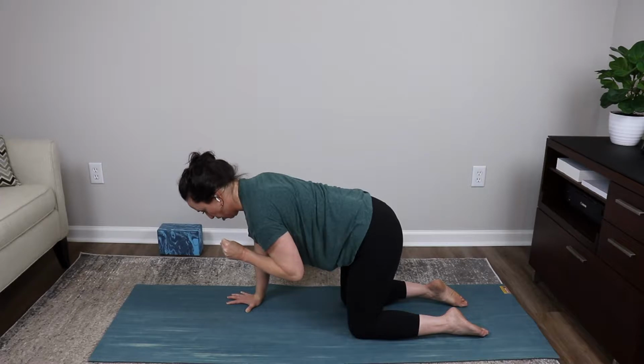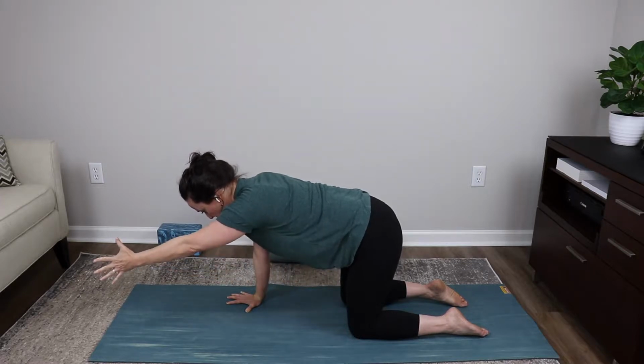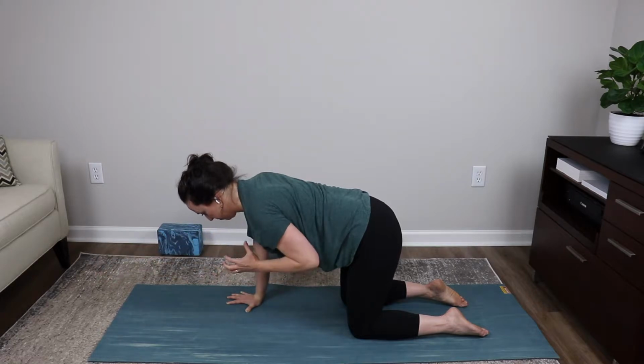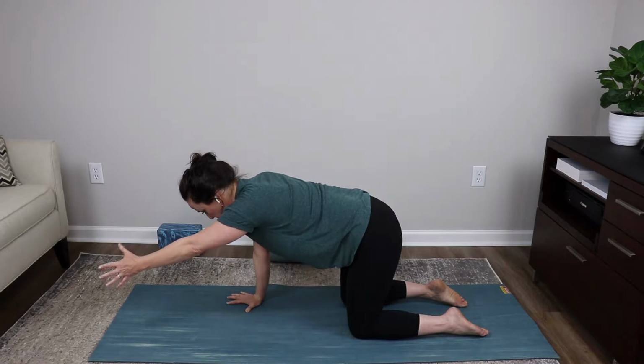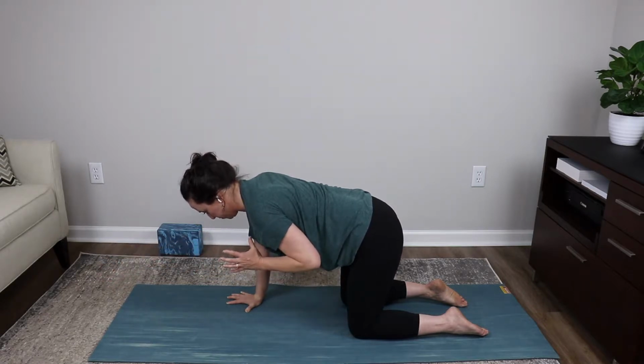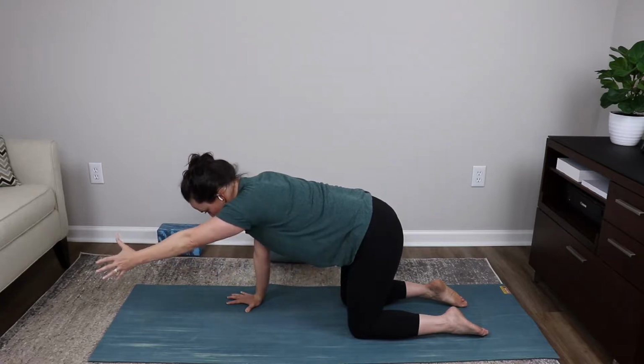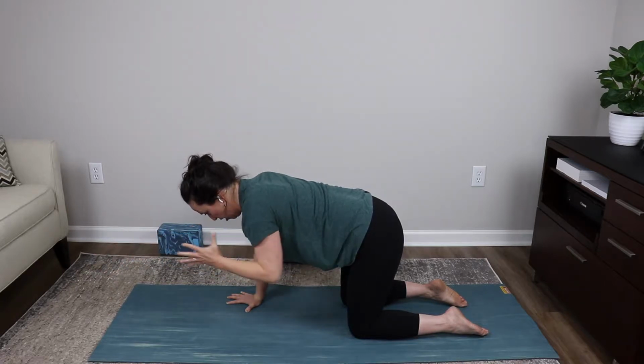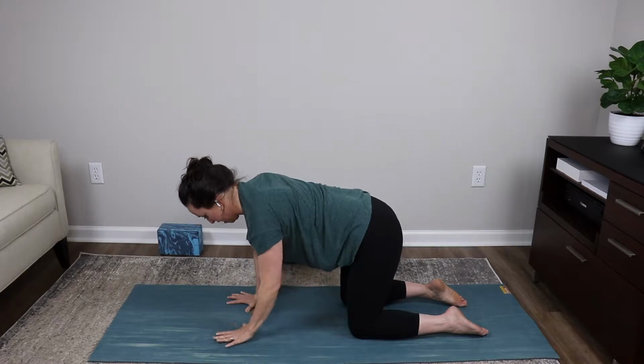Okay, with the left arm, keeping those abdominals firm. Inhale, reach it forward. Exhale, bring it back. Keep the spine stable. Inhale, reach it forward. Exhale, bring it back. One more time here. Inhale, reach it forward. And exhale, bring it back. Place that left hand back on the floor.